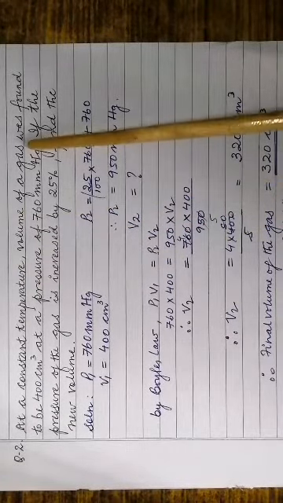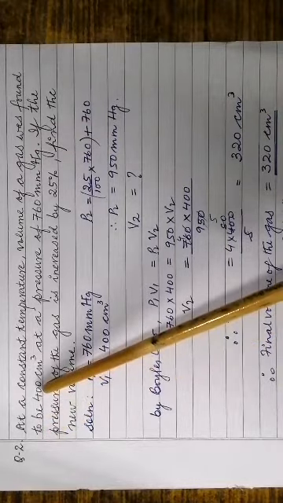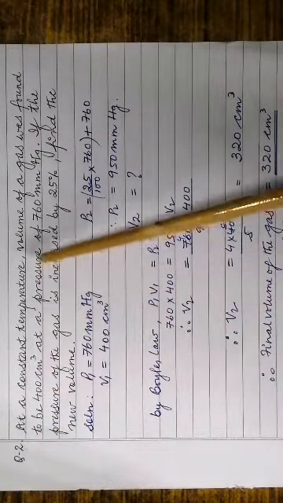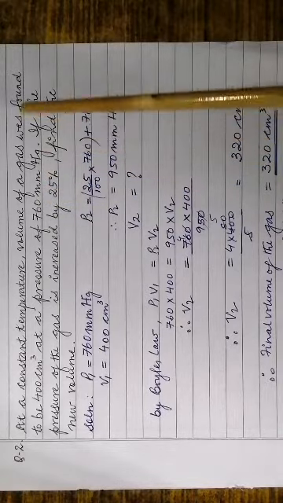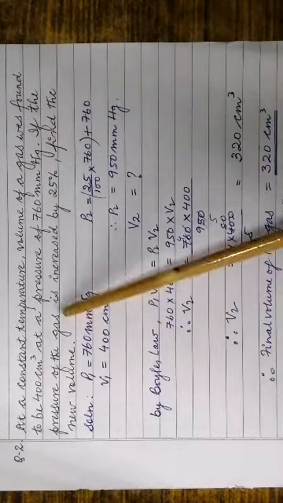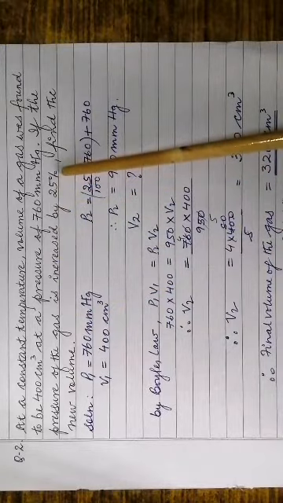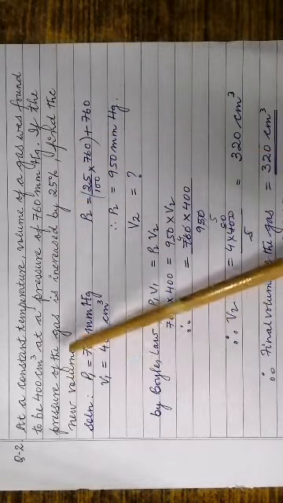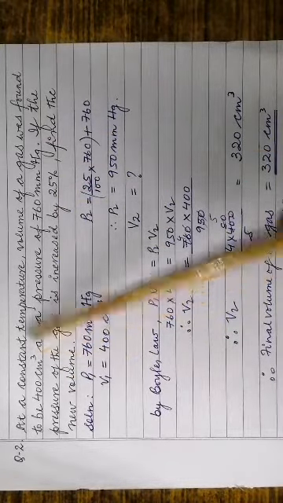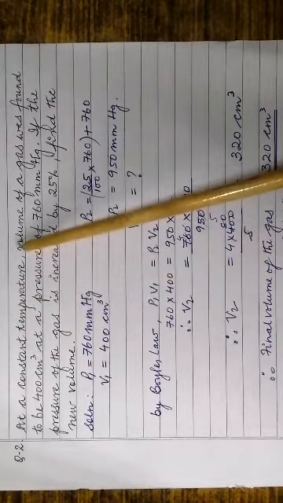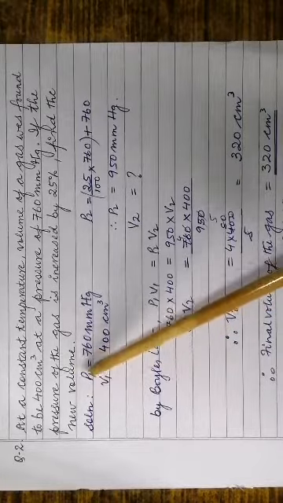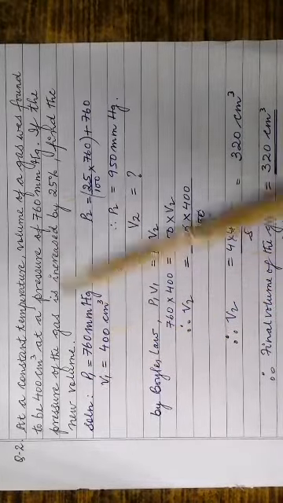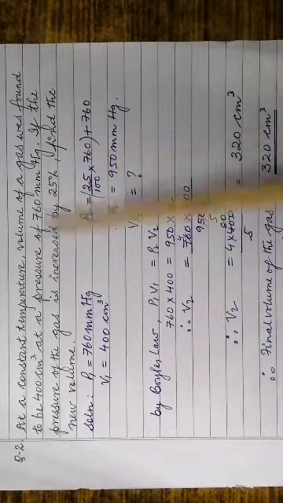the volume of a gas was found to be 400 cm³ at a pressure of 760 mm of mercury. If the pressure of the gas is increased by 25%, find the new volume. Read the question once, twice, thrice. Then whatever information they have provided, jot it down: P1, V1, P2, what is V2, whatever it is.